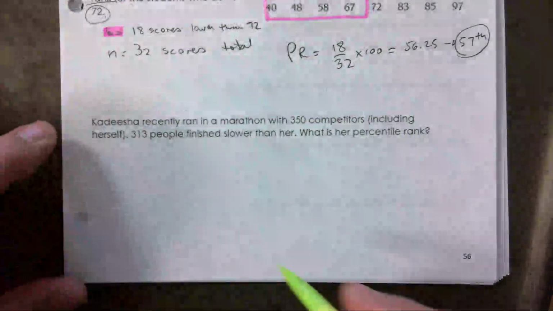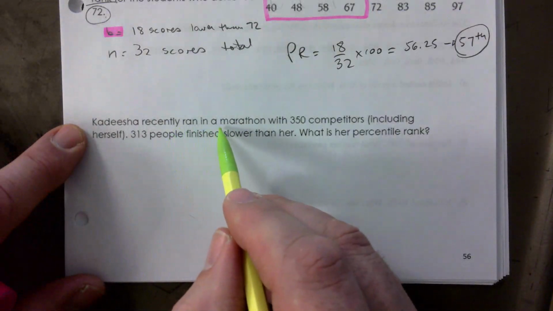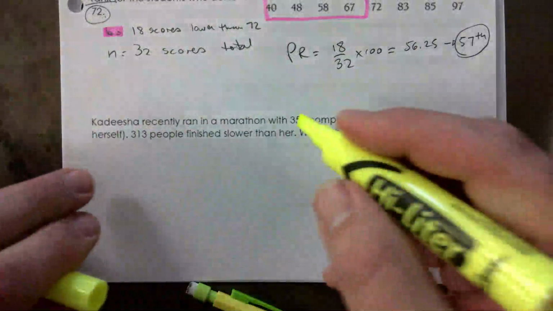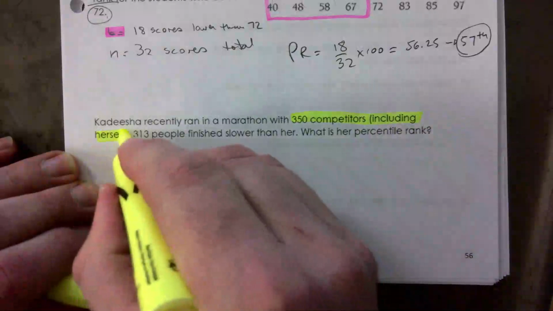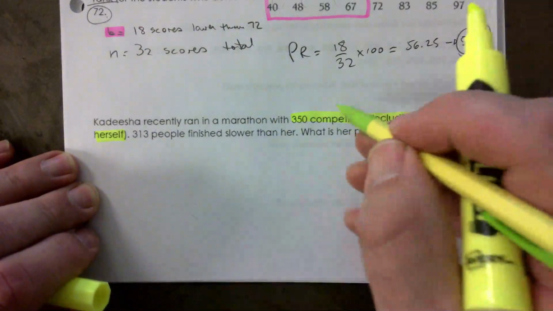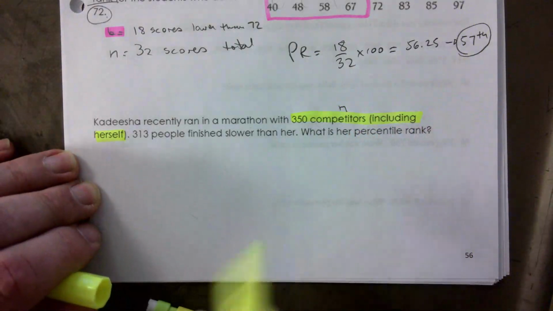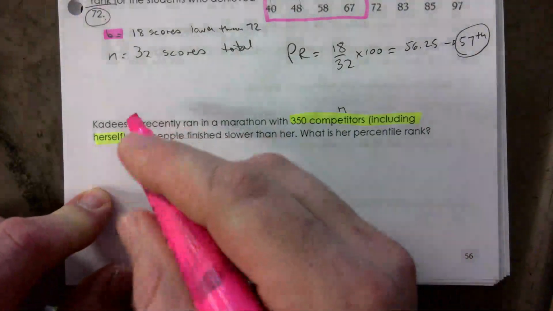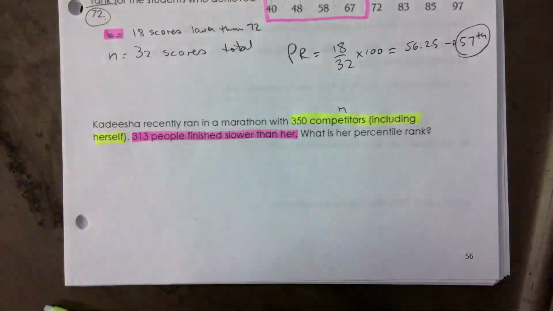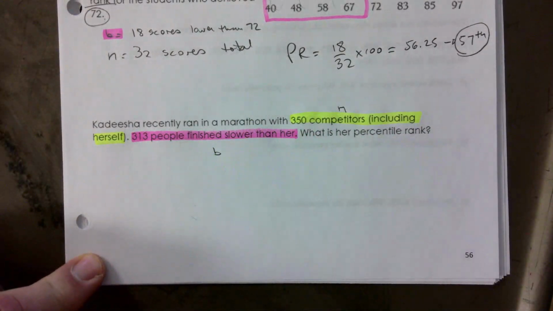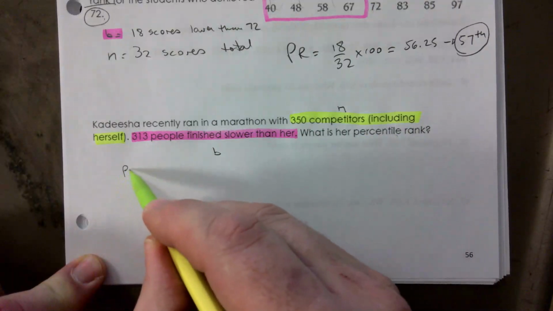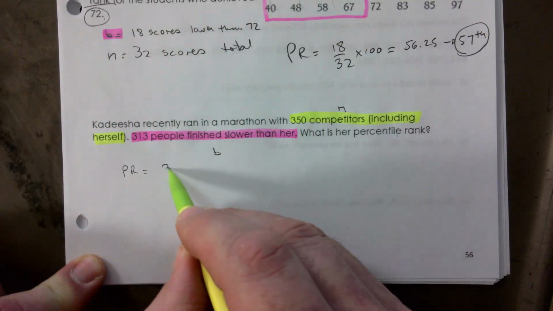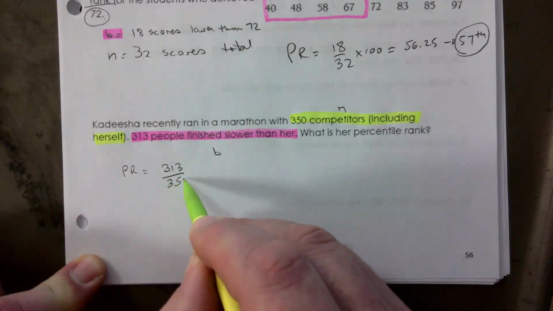What about this one? Khadisha recently ran in a marathon with 350 competitors, including herself. Okay, so that obviously is important, right? She's part of the set. So that's your total. That is N, by the way. 313 people finished slower than her, right? That is B, right there. What's the percentile rank? So you didn't need to count. You don't need to do any of that. You just need to plug in, right? 313 divided by 350 times 100.